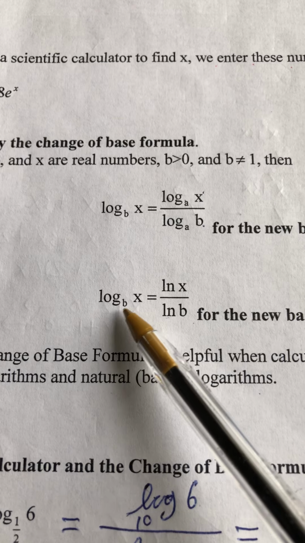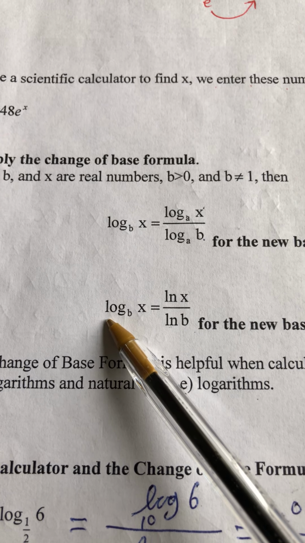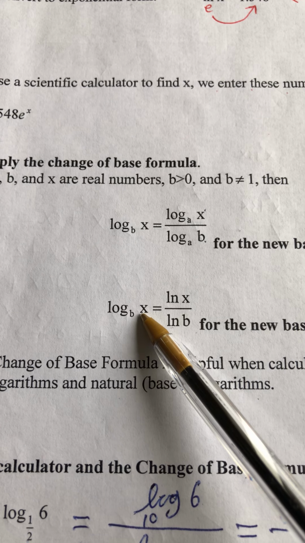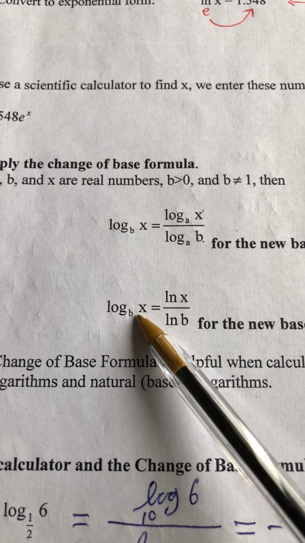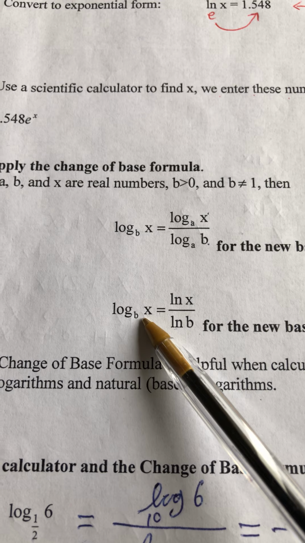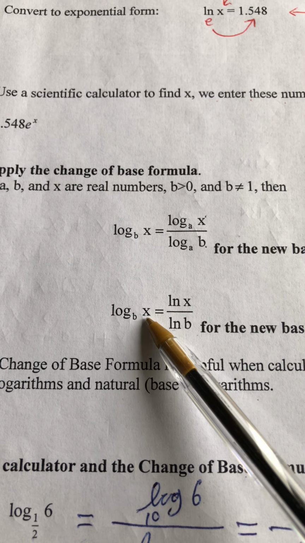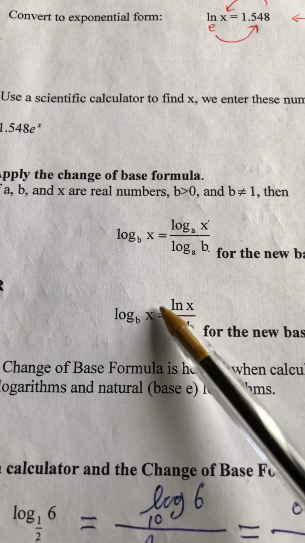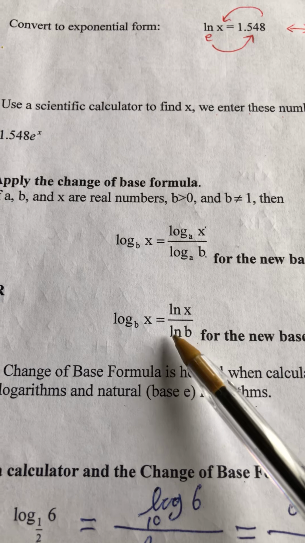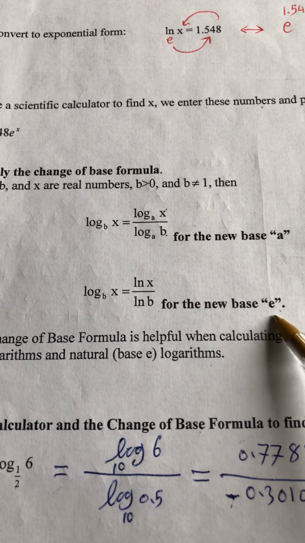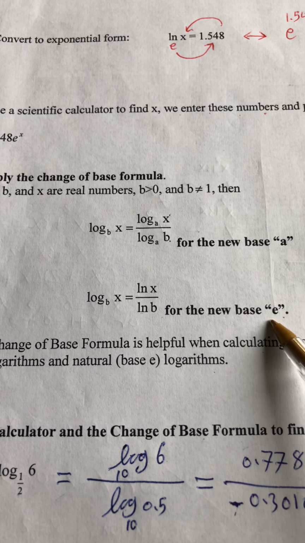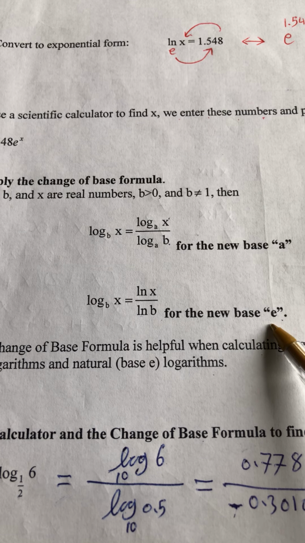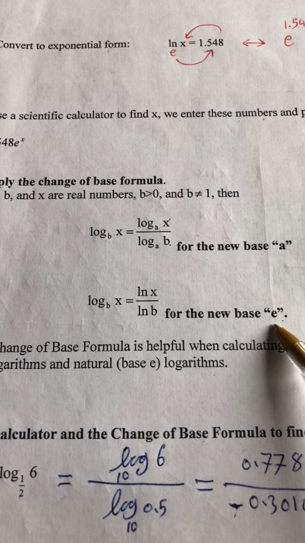Also, log with base b of x, if we put e for the base, we get natural logarithm ln x over ln b. So here we put a new base, which is e. If the base is e, the log becomes natural logarithm.